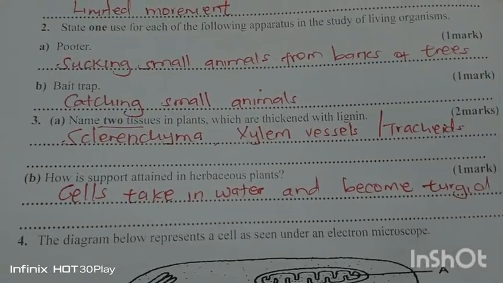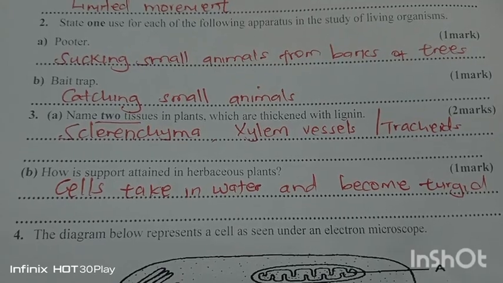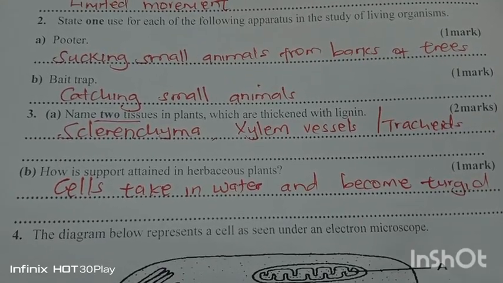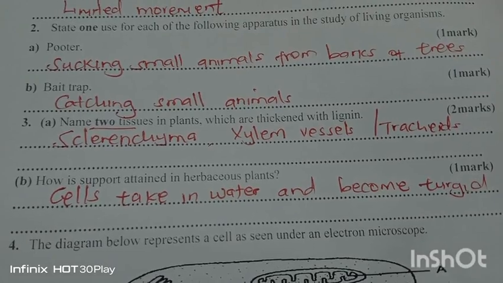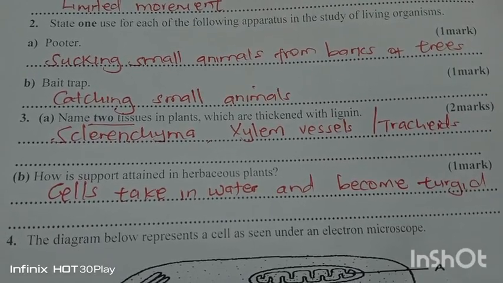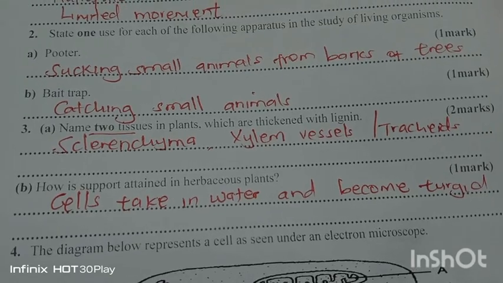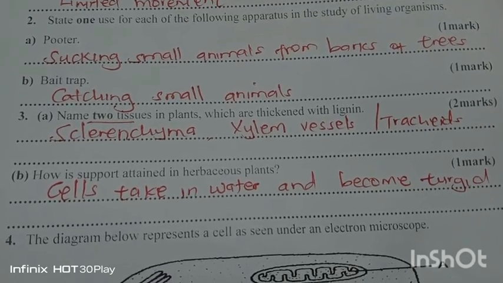Number 2, state 1 use of each of the following apparatus in the study of living organisms. Pooter for sucking small animals from barks of trees. Bait trap for catching small animals.